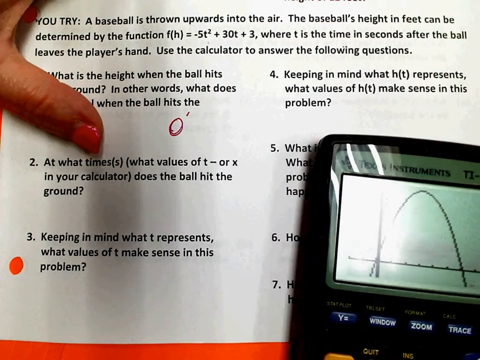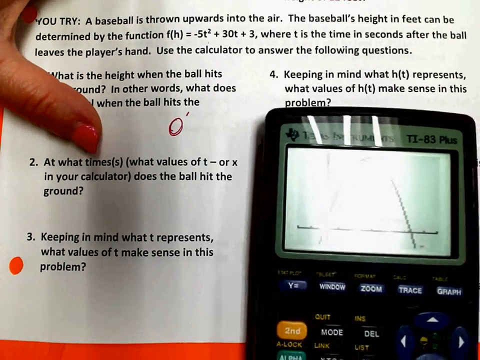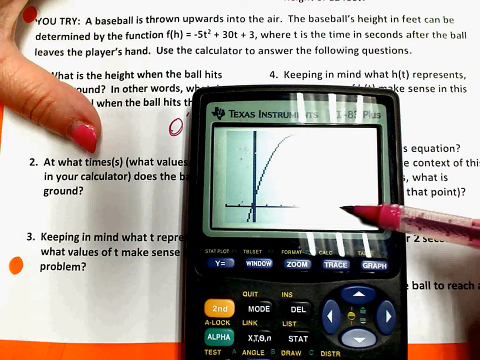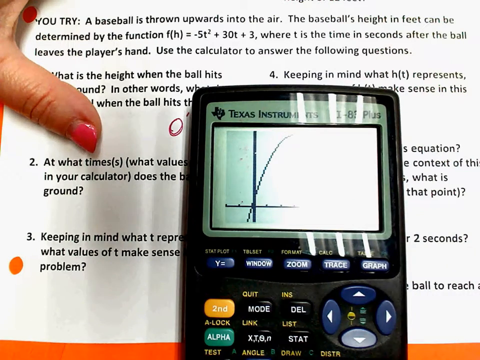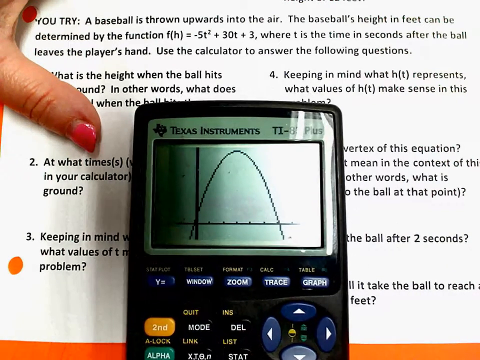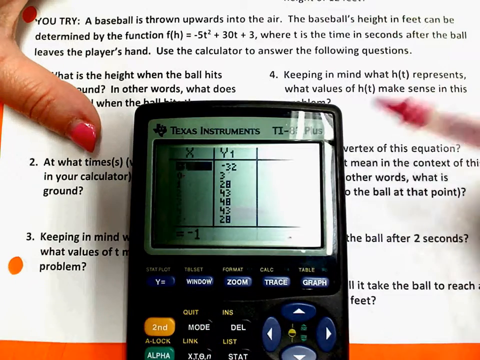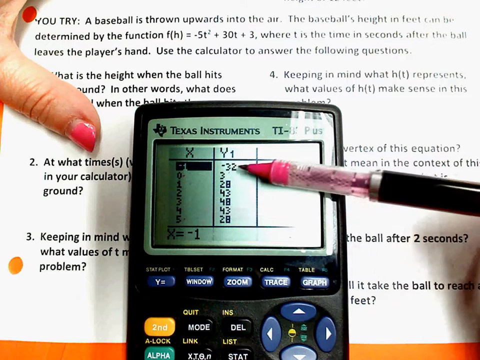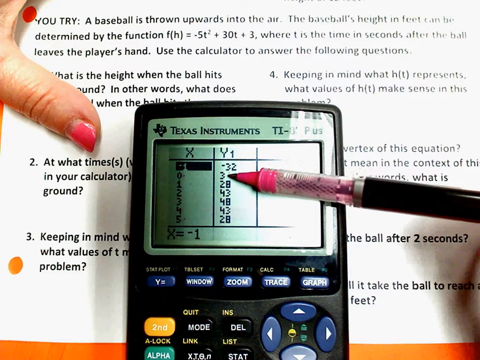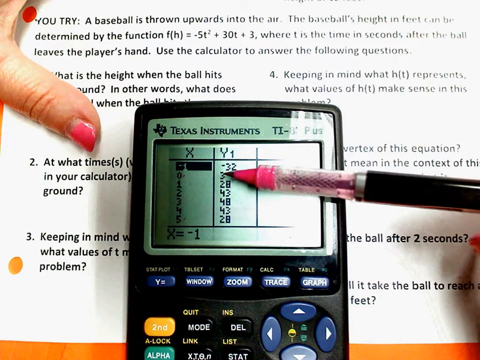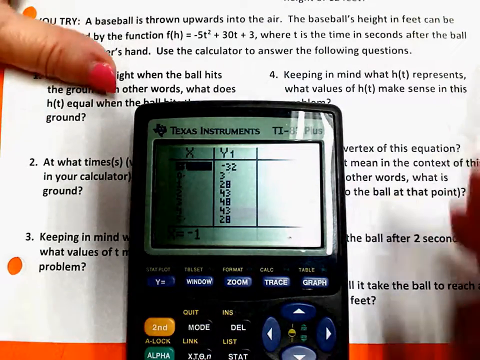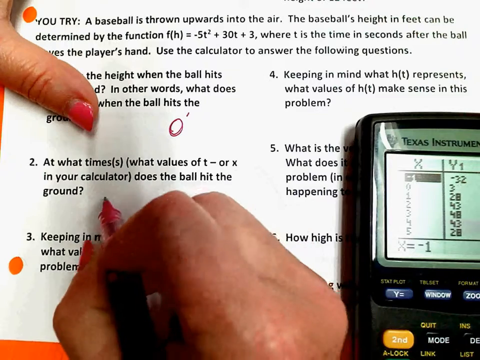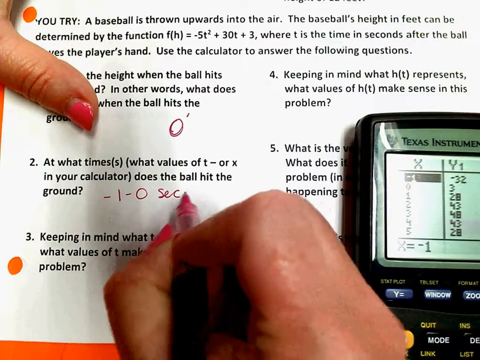At what times or x values does the ball hit the ground? So I'm finding what x is when y is 0. So I'm going to the table, second graph, and I can see between -1 and 0, it went from a negative to a positive. So again, that's going to be an answer that we end up throwing out, but I will go ahead and jot it down. Between -1 and 0 seconds.